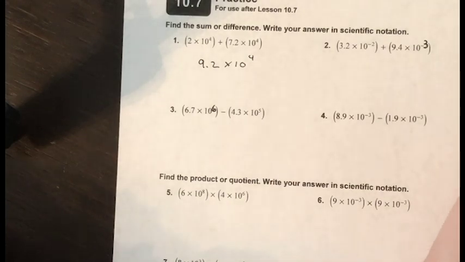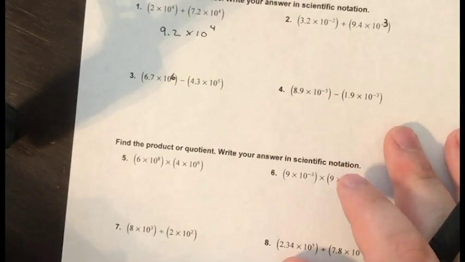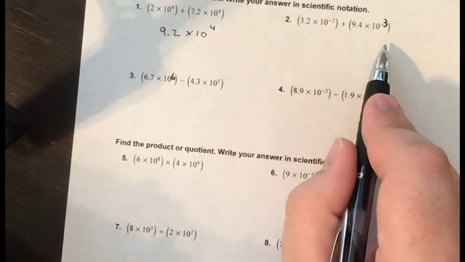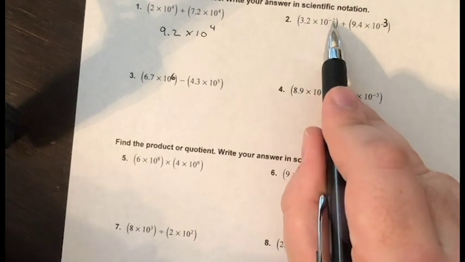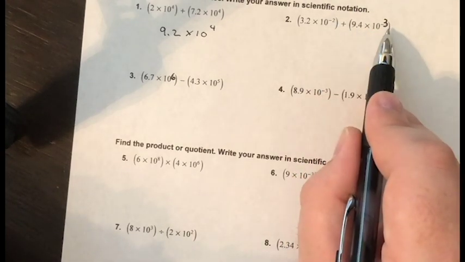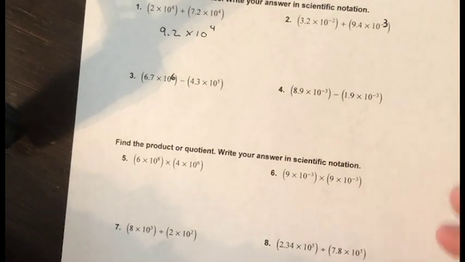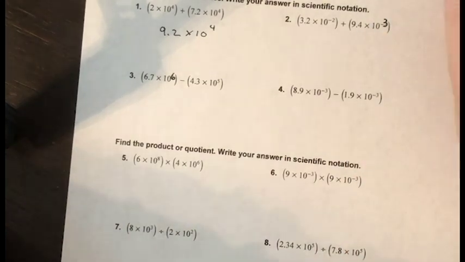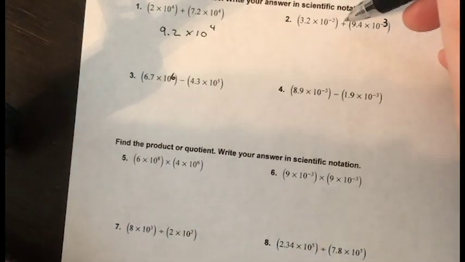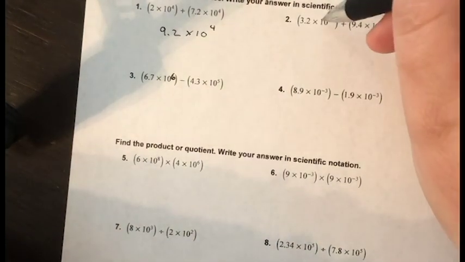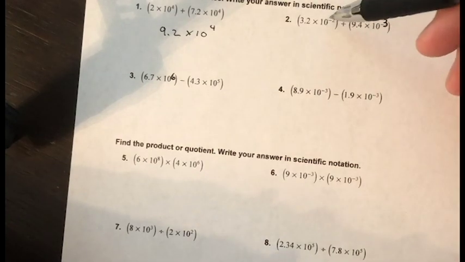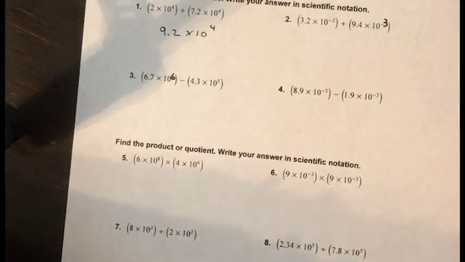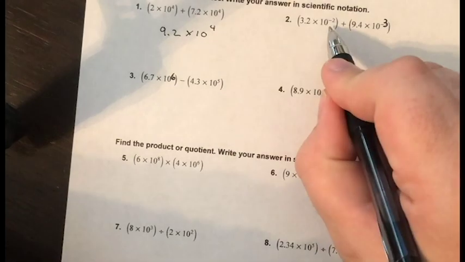All right? Now, let's look at this one. I'm adding again, all right? But this time, notice that this exponent is negative 2, where this exponent is negative 3. So that means I have a problem. I need to rearrange one of these so that they both have the exact same power. Sorry, I misspoke, I said scientific notation, but we're changing it to having the same power. So does it matter which one I move? Not really. So I'm going to move this one.